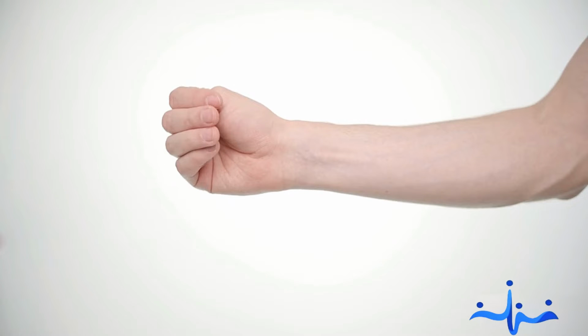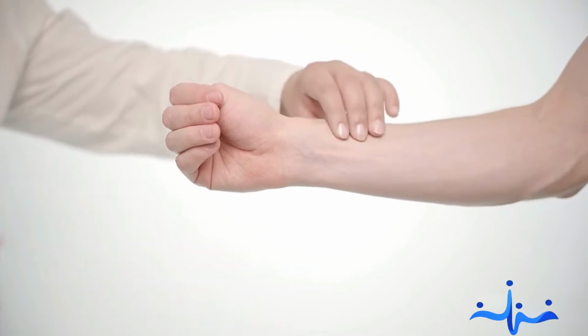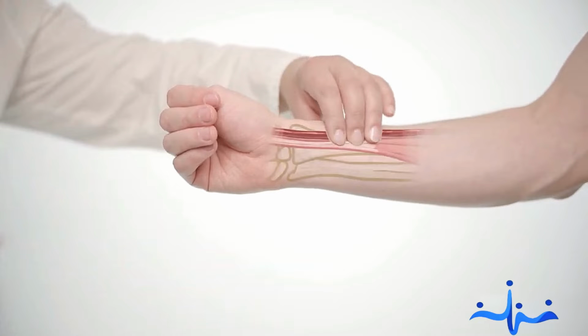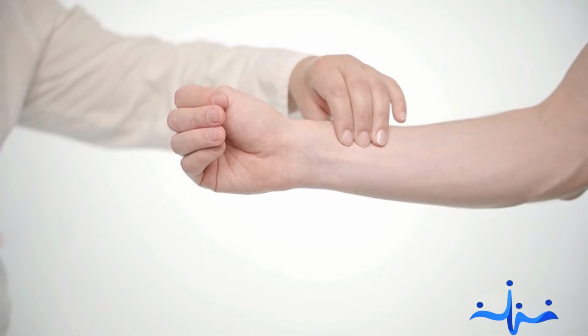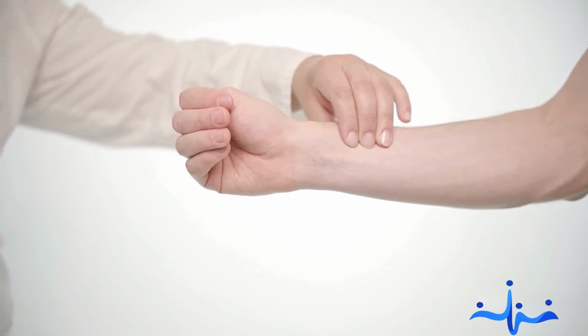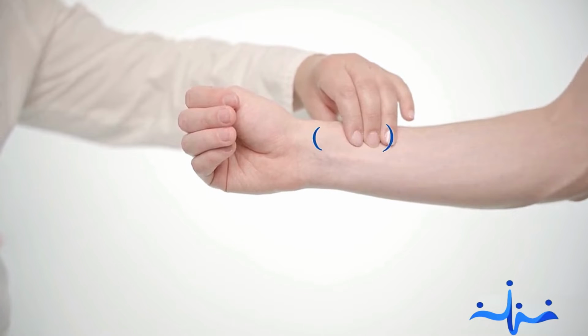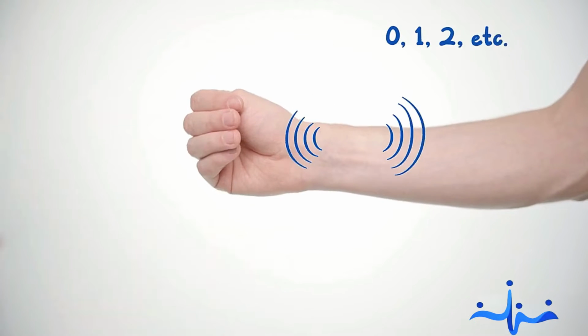Let's take Fred's radial pulse. We could do this because we want to assess blood flow to the hands, or because it's one of the most easily accessible pulse locations. First, place your first 3 fingers at the wrist flexor, laterally along the radius bone. Press firmly to obliterate the pulse, and then apply a little bit less pressure until you can clearly feel the pulse. Count the first beat you feel as 0. The second beat is 1, the third beat is 2, and so on.